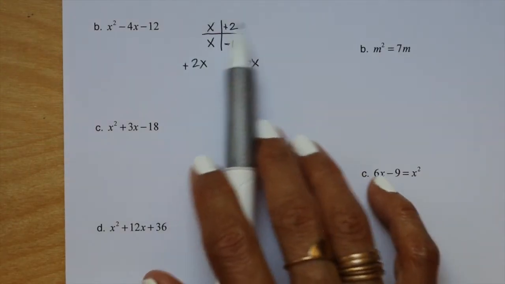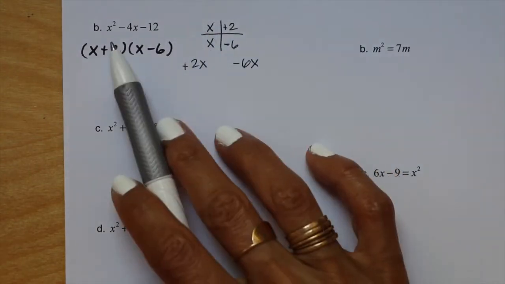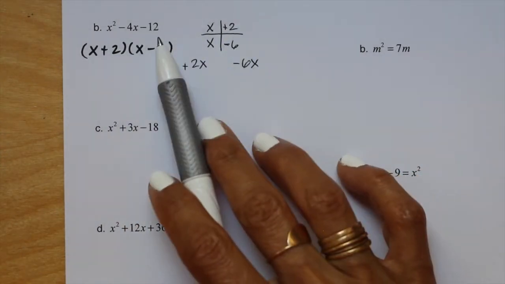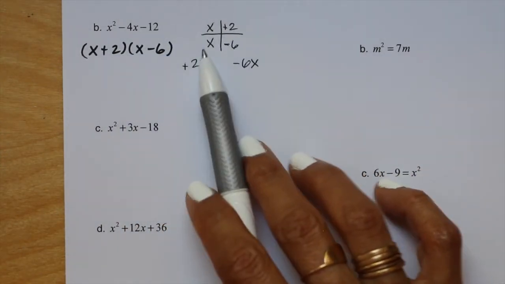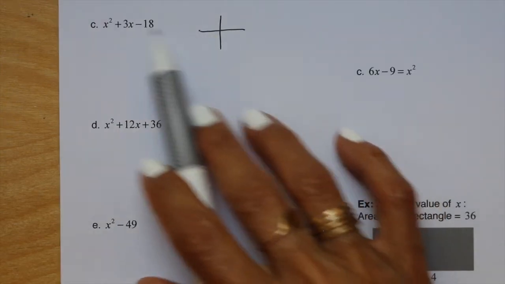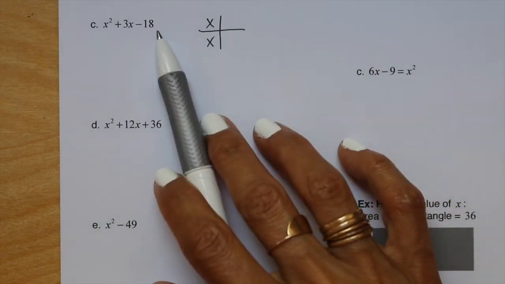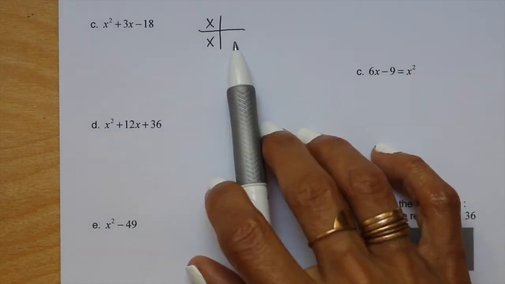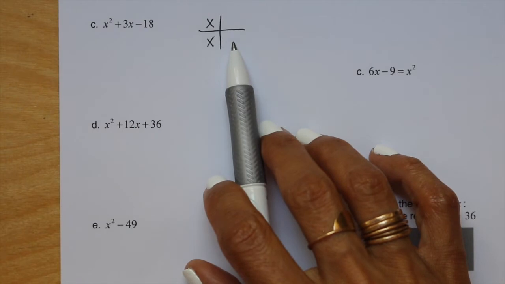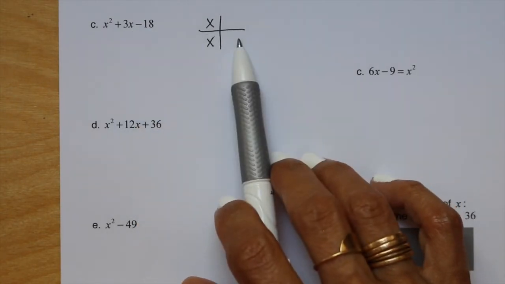And your answer goes from left to right. One more time, the phrase goes up and down left, up and down right, crisscross adds to the middle, and your answer is left to right. Up and down left is going to be x times x. So up and down right, we have 1 times 18, 2 times 9, and 3 times 6. But when you glance to the middle term, we want to use the 3 and 6.